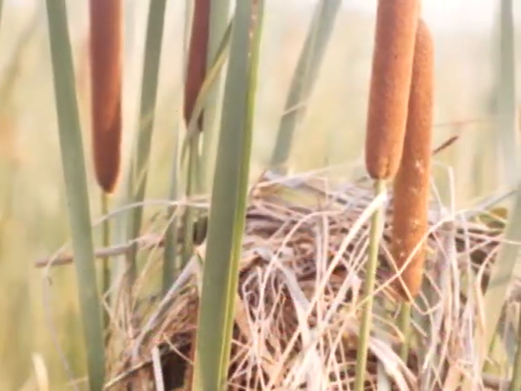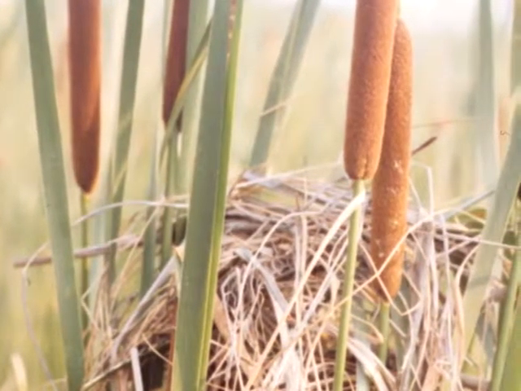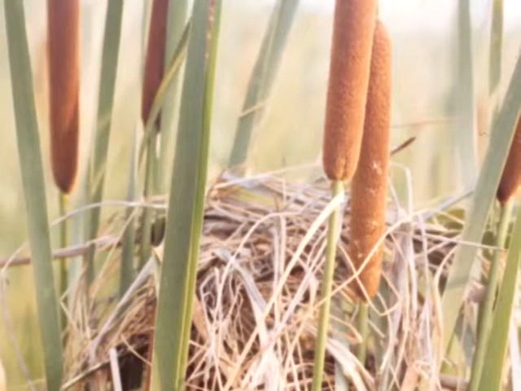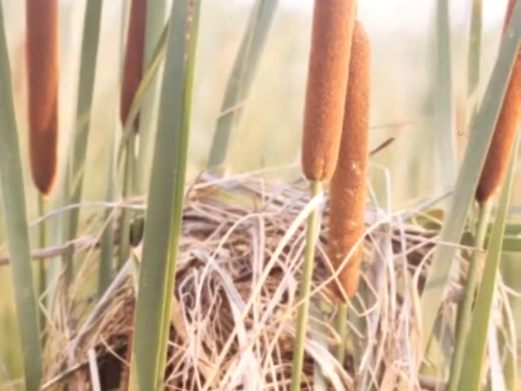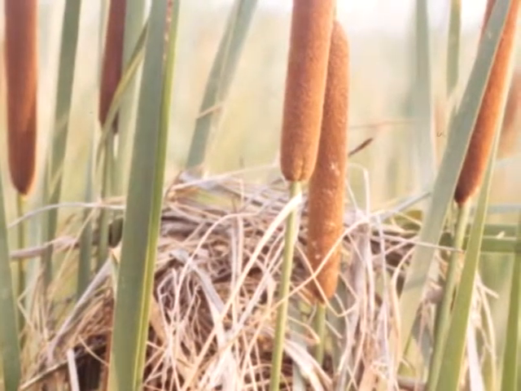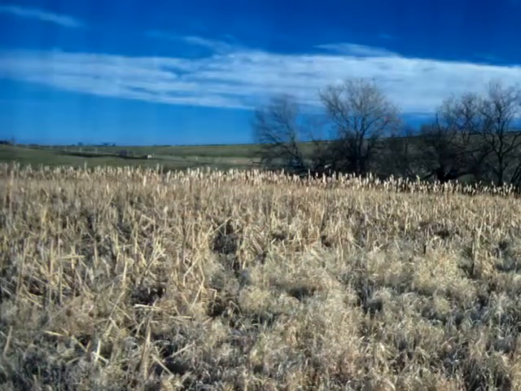For example, cattails produce these structures that we refer to as cattails. Those are actually seed heads, and by late summer these seed heads are fully mature and they start to come apart, and the seeds are carried on the wind or in water to other locations.